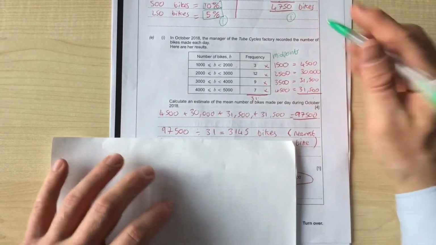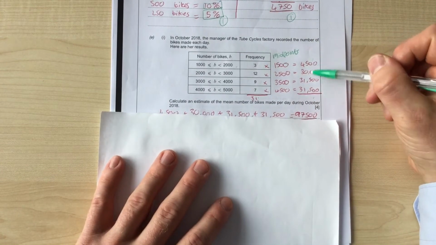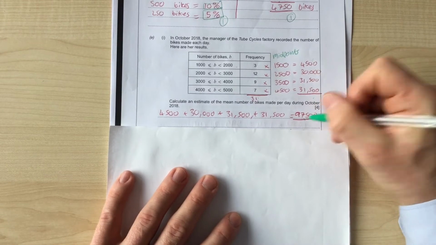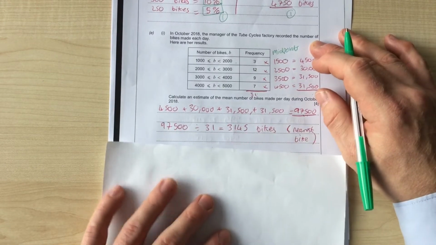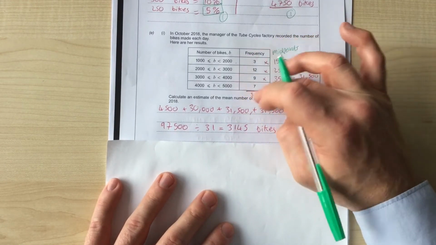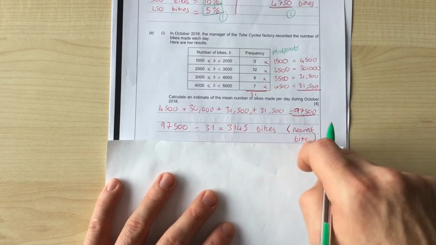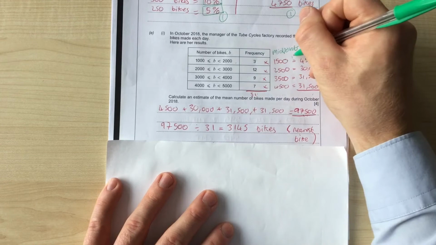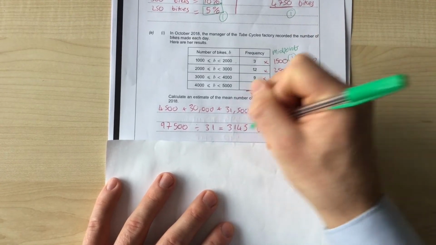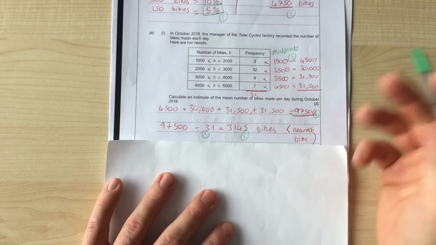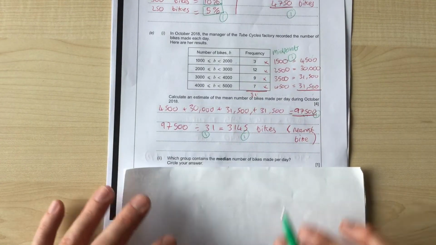So check all of these numbers are correct, but they should add up to a total of 97,500, and then I can divide that by 31, because there is 31 in total here. So roughly 3,145 bikes to the nearest bike. Okay, 1 mark for all the midpoints, 1 mark here, 1 mark for dividing by 31, 1 mark for your final answer. You could have left that as a decimal, that would have been fine.